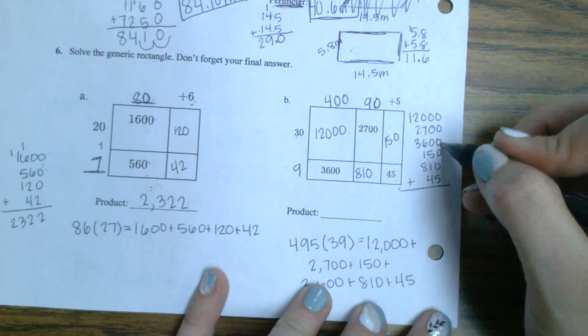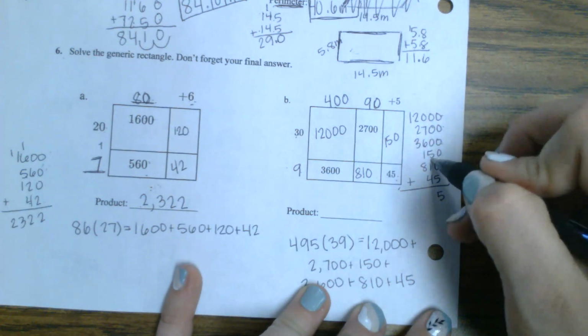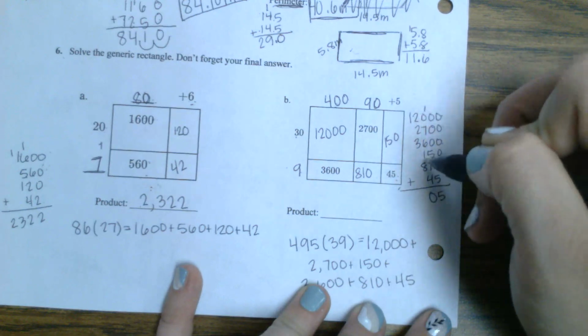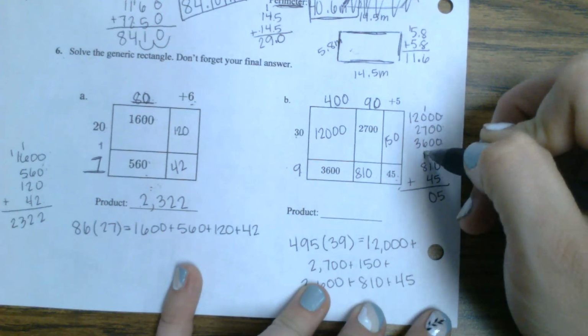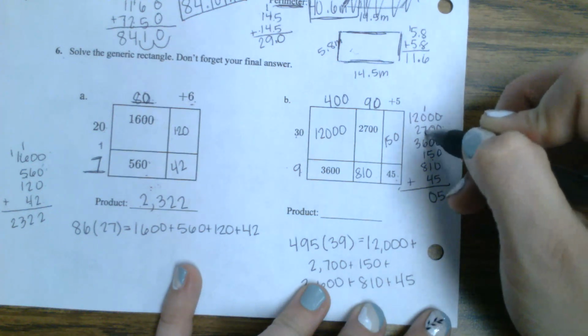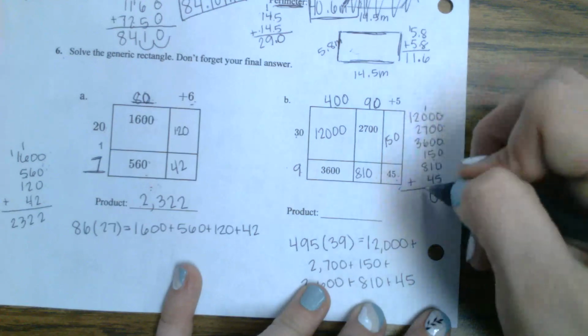5 plus 0 plus 0 plus 0 plus 0 plus 0 is 5. 5 plus 1 is 6, plus 4 is 10. 8 plus 1 is 9. Plus 6 is 15. Plus 7, so 15, 16, 17, 18, 19, 20, 21, 22. Plus 1 is 23.